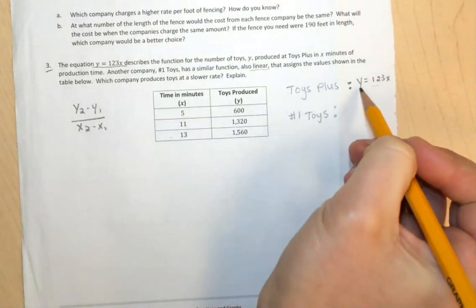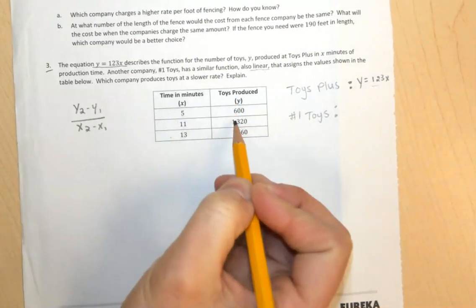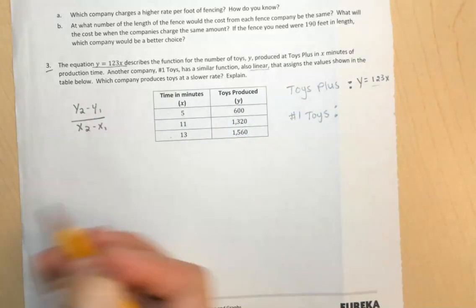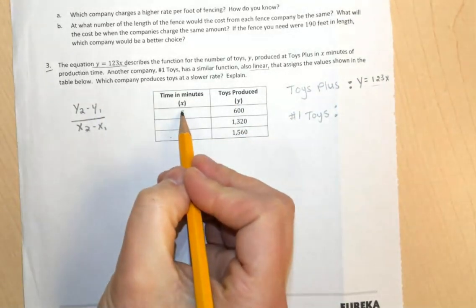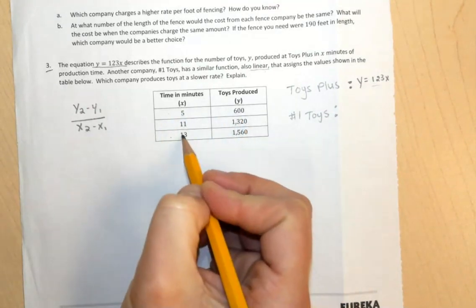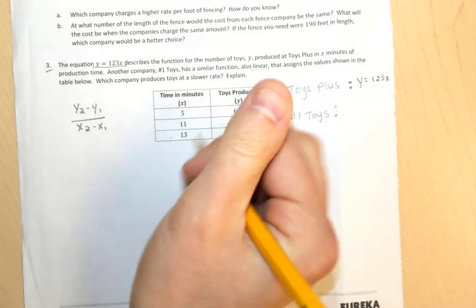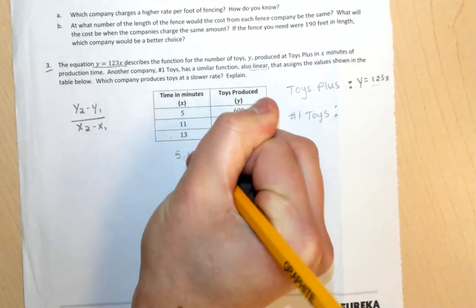Remember, we could represent values with equations, with tables, or with a graph. So I have 3 points: 5 and 600, 11 and 1320, and 13 and 1560. I'm going to write these like this.